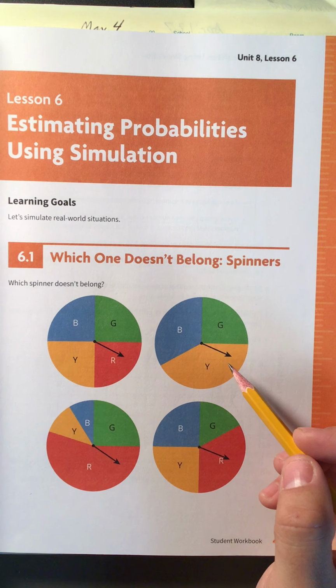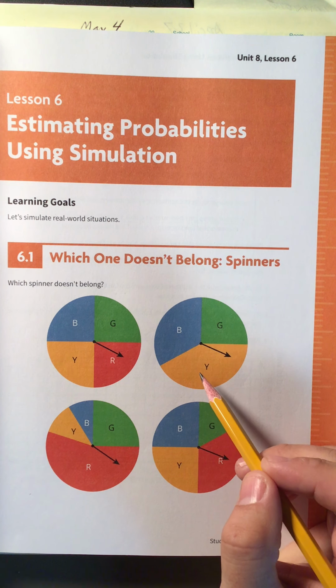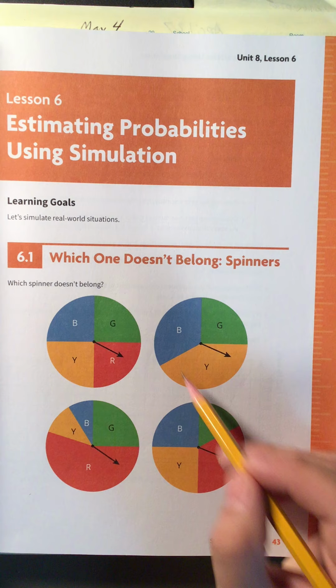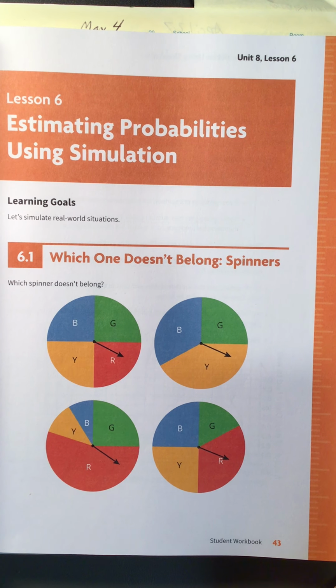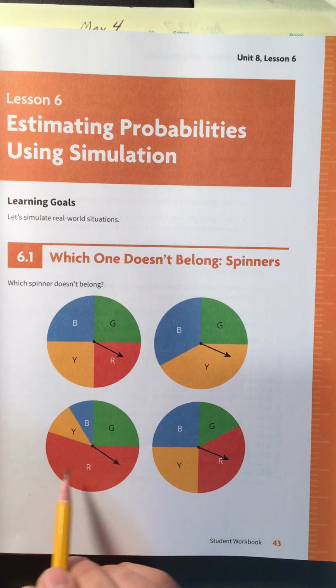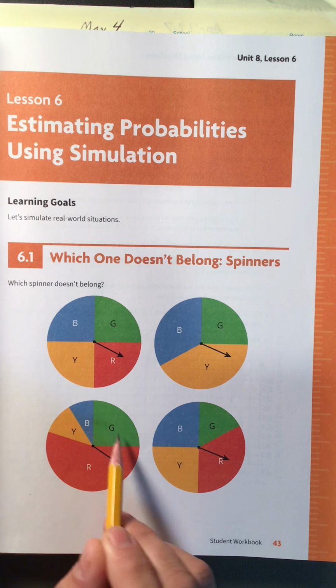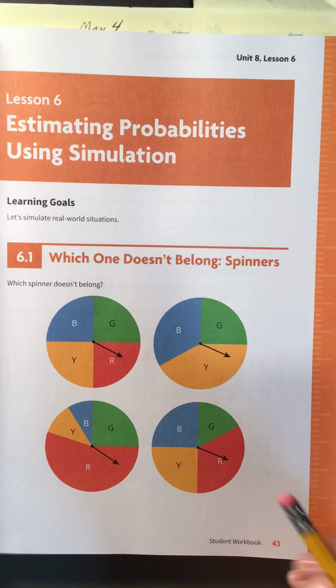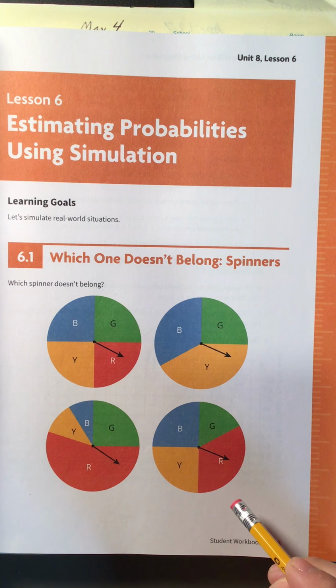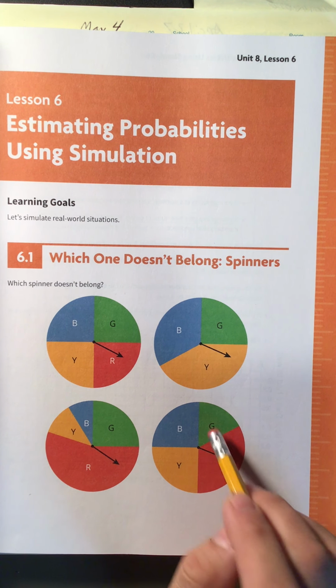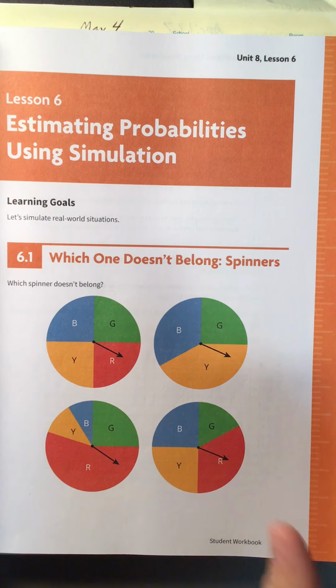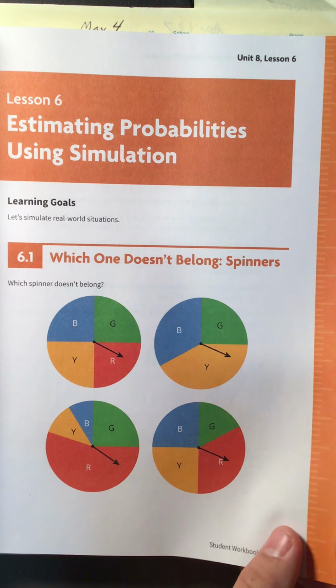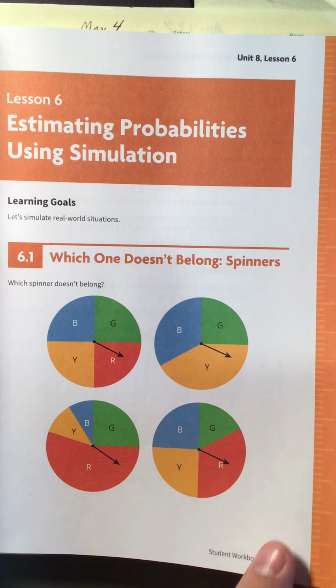Top right one doesn't belong because it only has 3 outcomes. I guess all the others have 4. That's one thing you can note. Bottom left one doesn't belong because the red is actually bigger than the other 3 combined. And the bottom right one doesn't belong because you have 2 of them that are a quarter of the circle, and green is by far the smallest. Again, just being able to explain which one you chose, you can make a case for all of them.